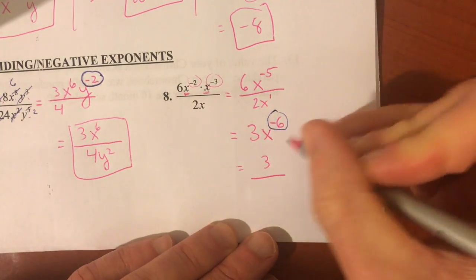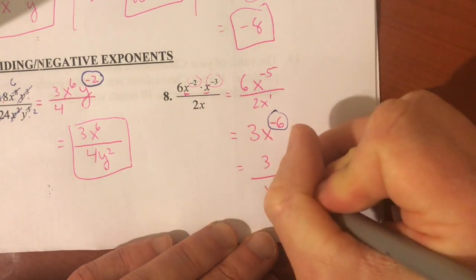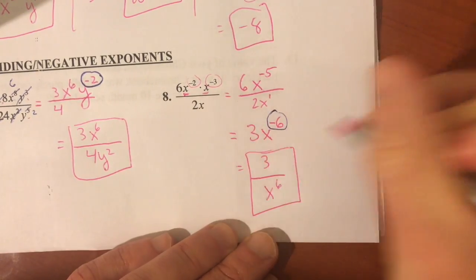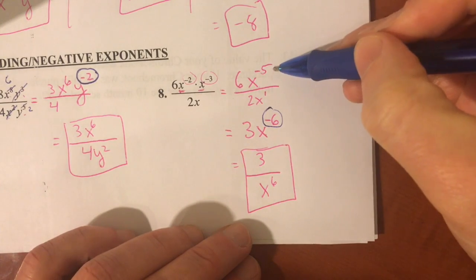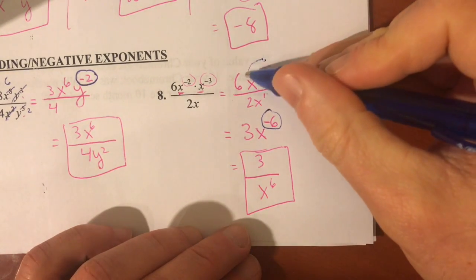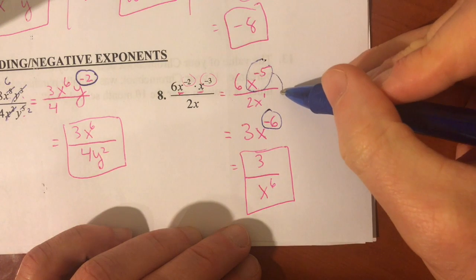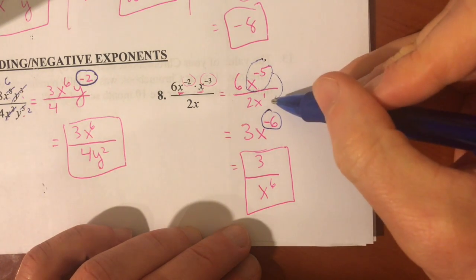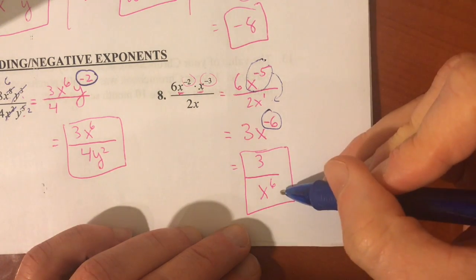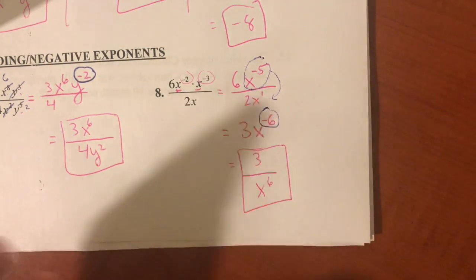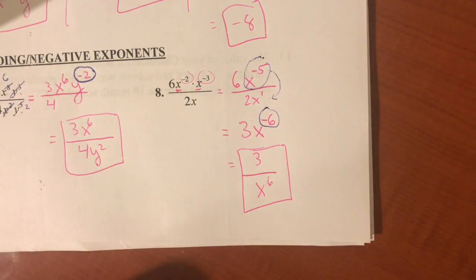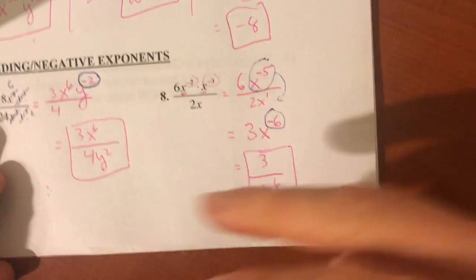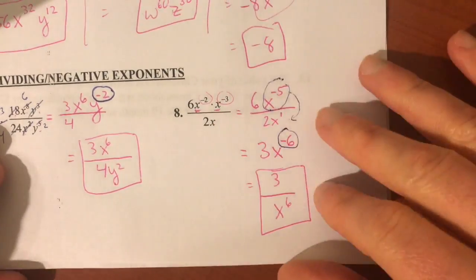So I'm going to keep the 3 right up top and move x to the bottom, 3 over x to the 6th. And a lot of you might be saying, I could have spotted that back here really. If you saw this with the negative exponent, you could have moved it to the bottom and put x to the 5th along with the x and made x to the 6th in the bottom. So more than one way to approach these, but you're doing all the same stuff. So just don't confuse yourself and do two of them and put it back to the top.